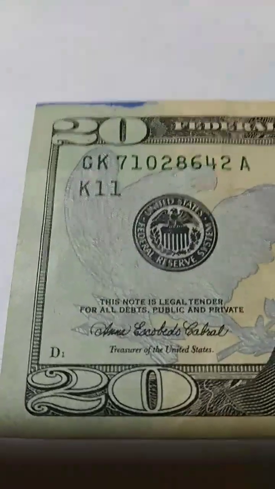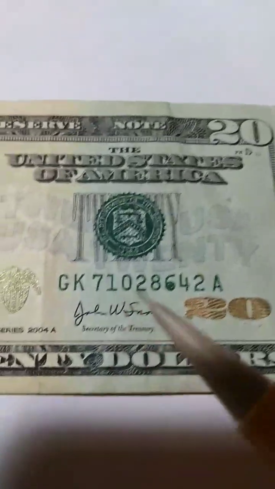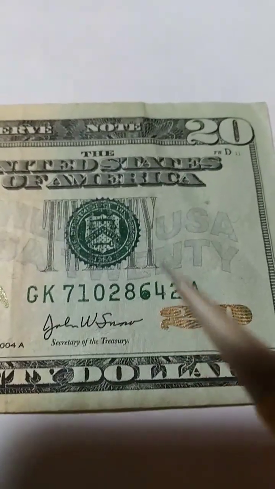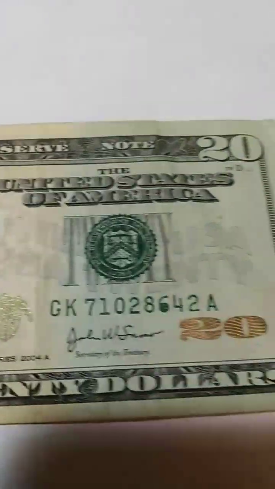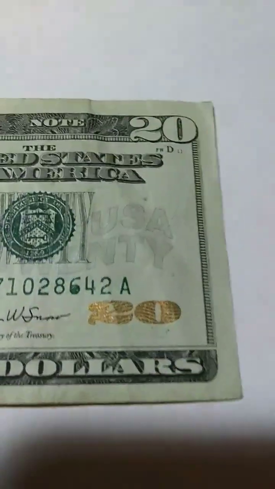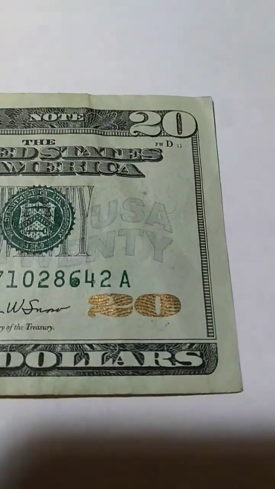I've seen all types of various errors, where serial numbers are upside down. Those are amazing rare notes. I see serial numbers misaligned all the way up, all the way down, all the way to the right, all the way to the left. You see them missing. You see serial numbers stamped on the back. So you guys understand what I'm saying with the difference of errors. Keep your eyes open, folks.